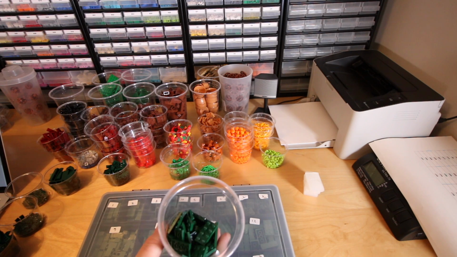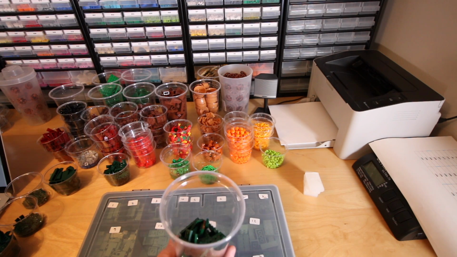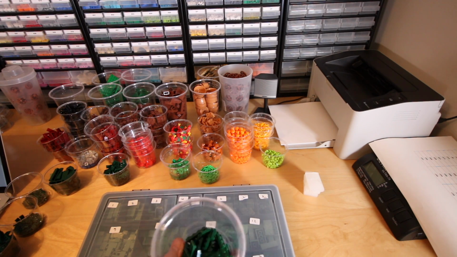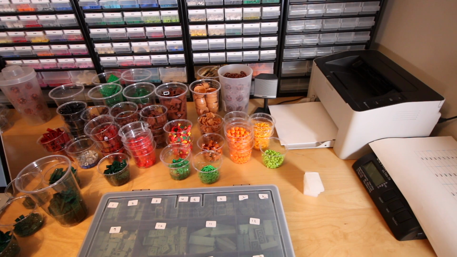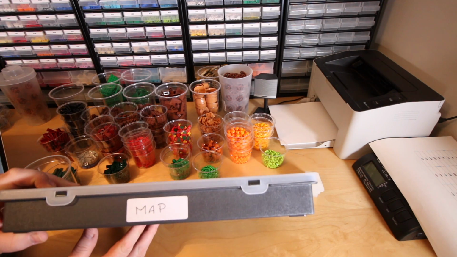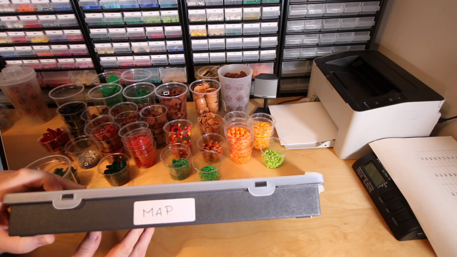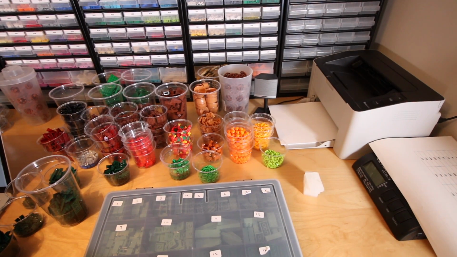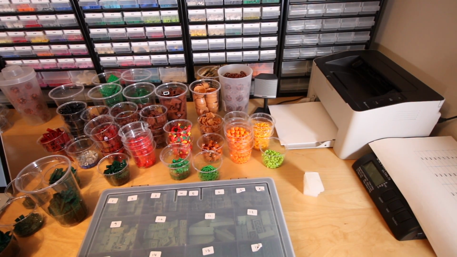So here I am with the first item, which is a 2x4 green plate, and these need to be consolidated with the part that is in MAP 14 location.